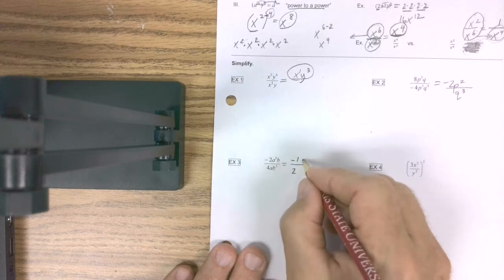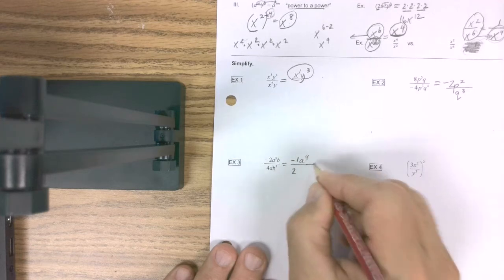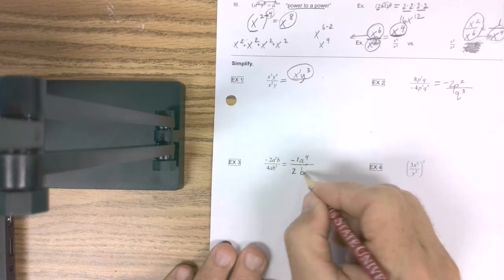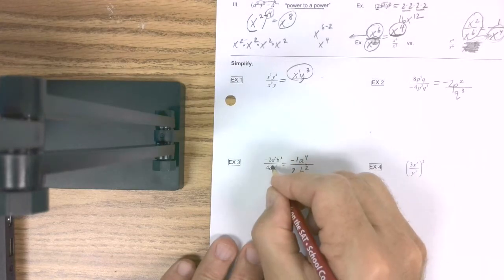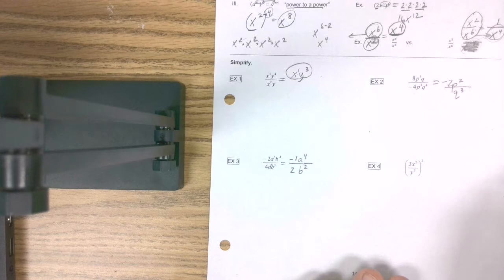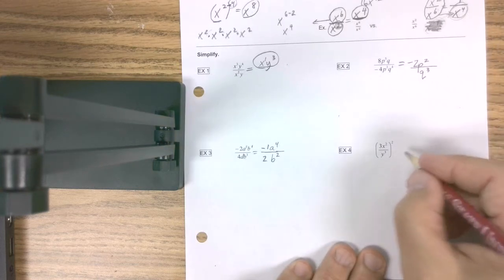Where's it warmer in the world of the a's? Up top. How about the b's? Down bottom by 2 degrees. Remember, there's an invisible 1 there and an invisible 1 there. Don't forget that.